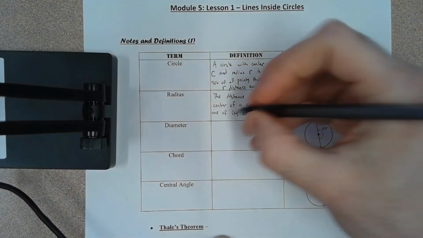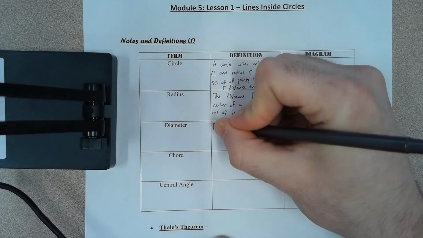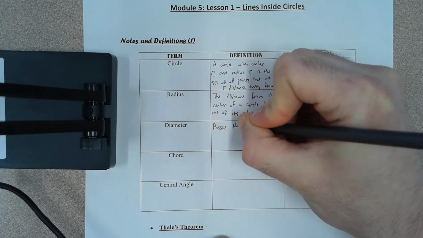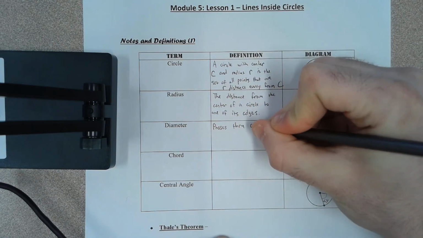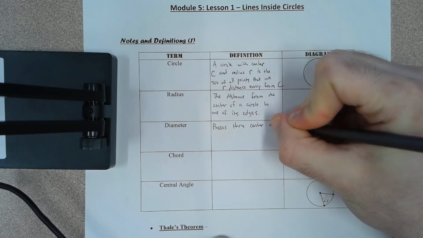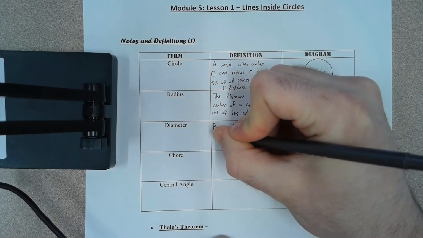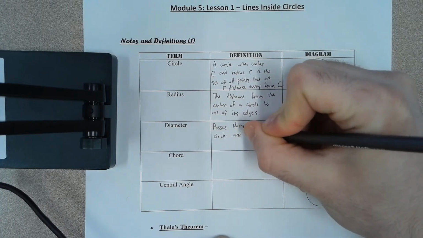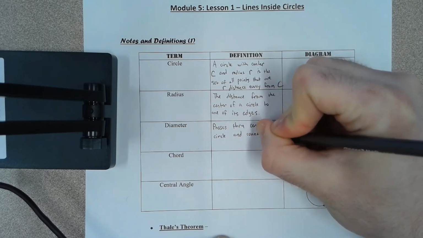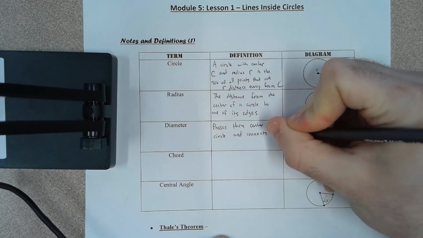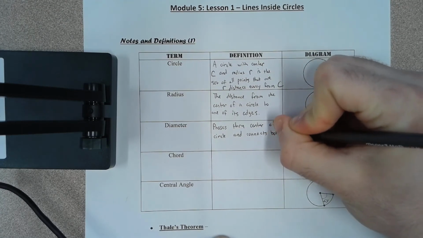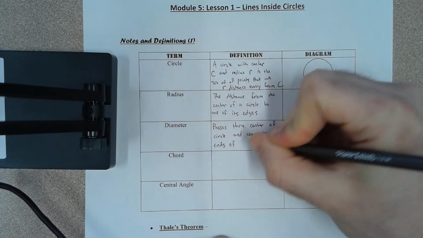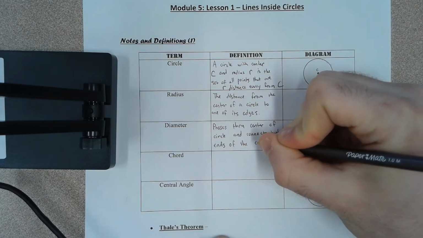The diameter passes through the center of the circle and connects both ends of the circle.